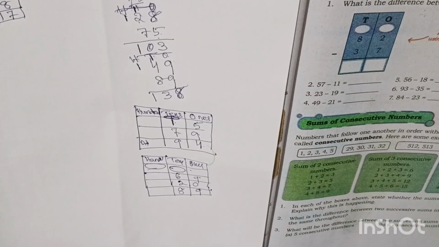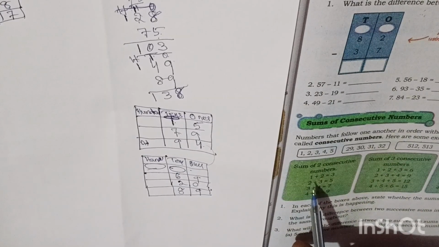When we add two consecutive numbers, out of the two consecutive numbers, if one number is odd and the other number is even, the answer is odd. If one number is odd and the other number is even, then the answer is odd. Similarly, in this case, that will happen.